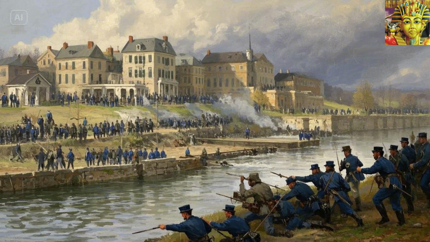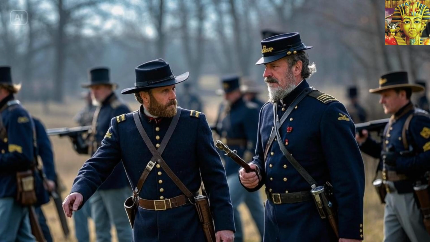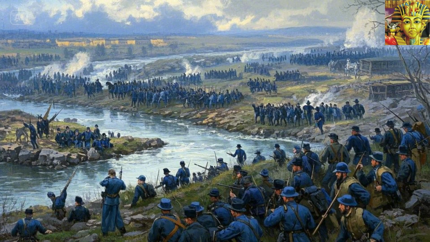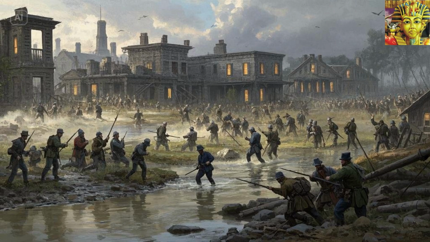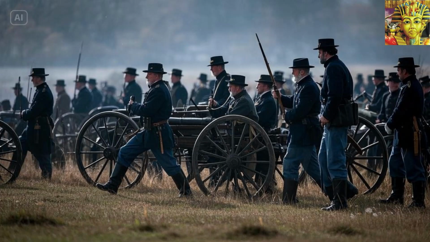Failure to coordinate with other Union forces. Burnside's plan for the Fredericksburg campaign also suffered from a lack of coordination with other Union forces in the region. For example, he failed to effectively communicate with General William Franklin, who commanded the left wing of the Army of the Potomac. Franklin's failure to press his attack on the Confederate right flank contributed to the overall failure of the Union offensive.